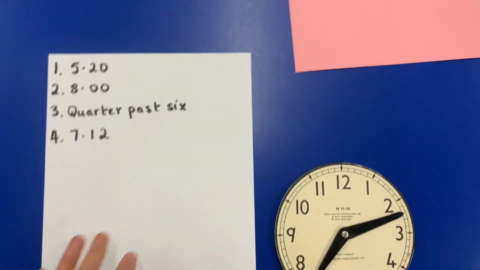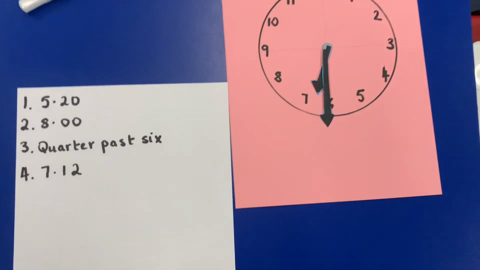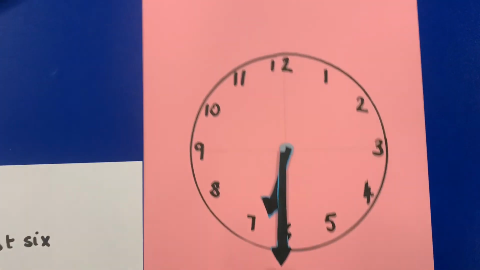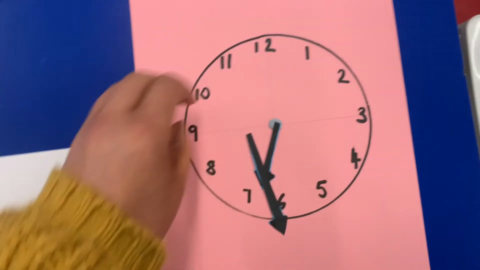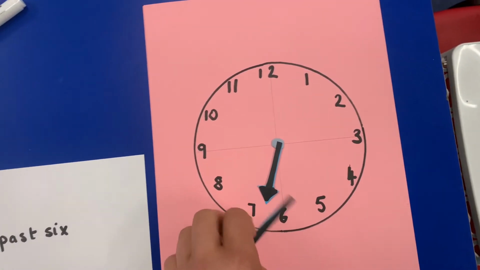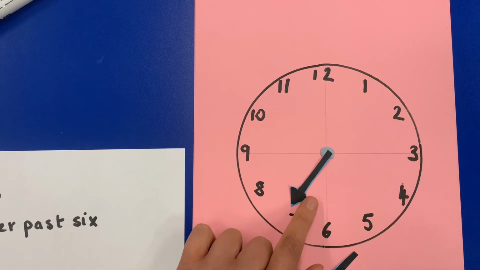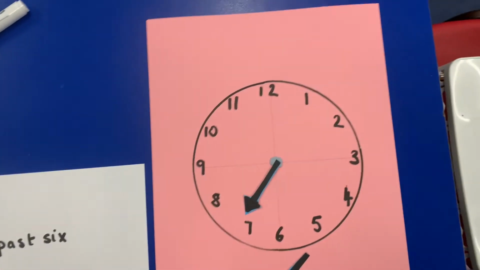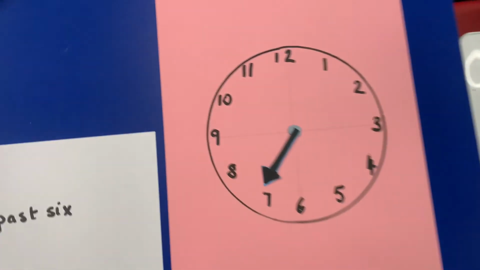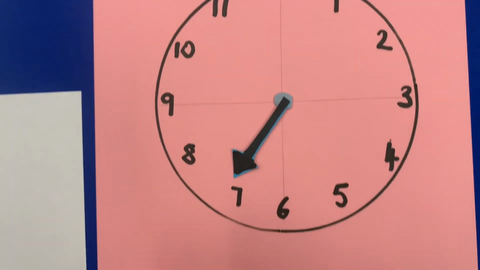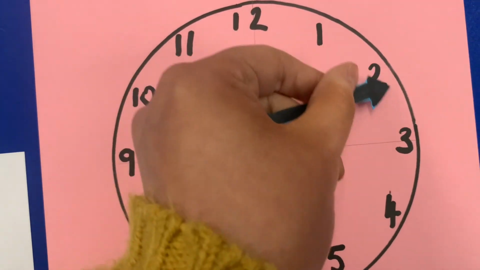Now I'm just going to do this on my clock that I made yesterday, just to show you how you can do that without having the minutes laid out on your clock. So I'm going to place my hour hand just after 7, just like that, okay? And then we know that the 2 would represent 10 past. So in here, this little space needs to represent 5 minutes.